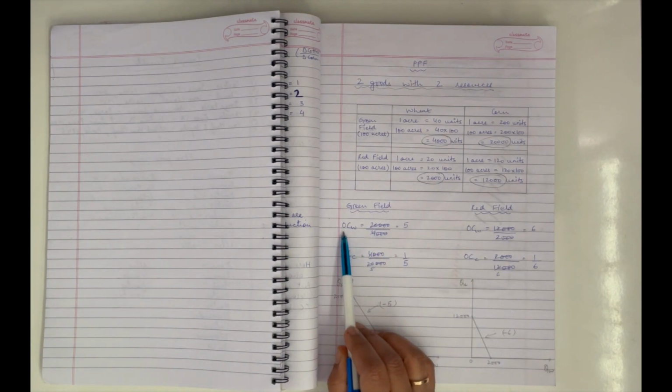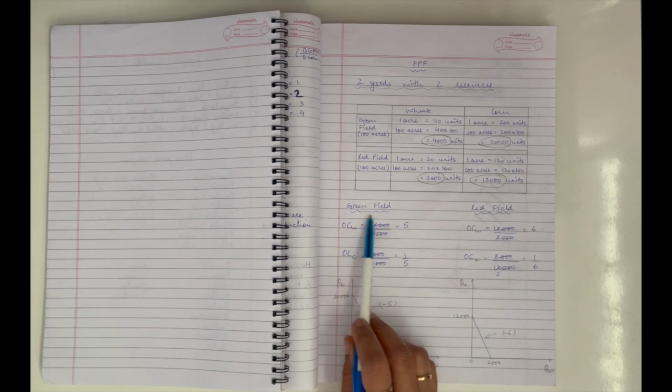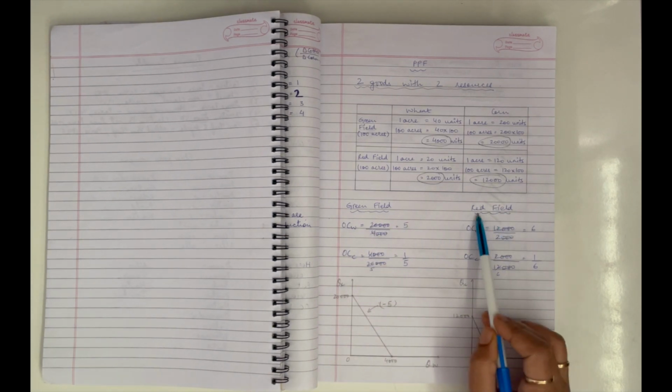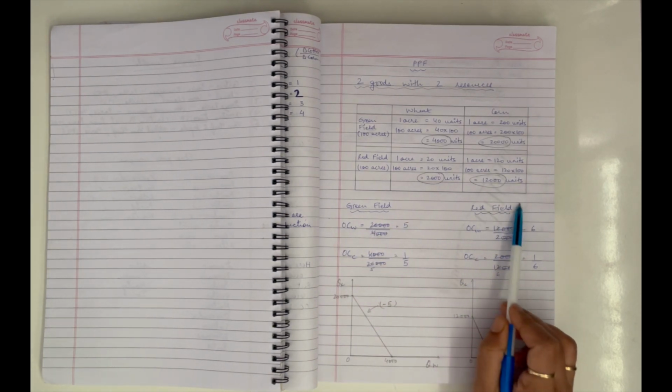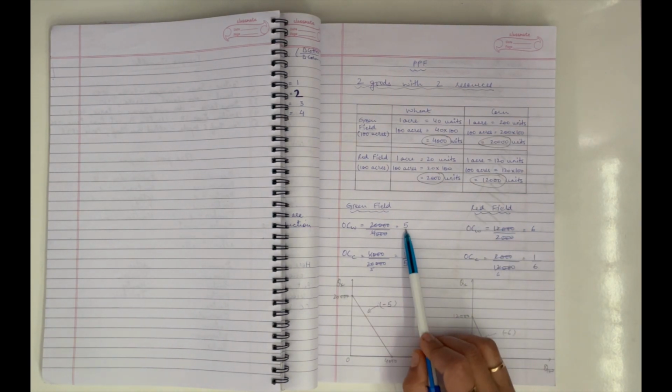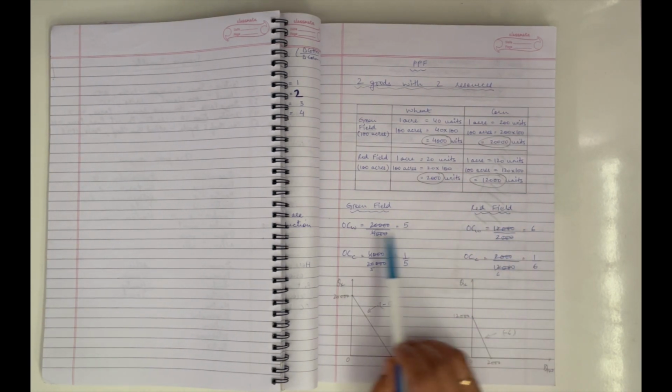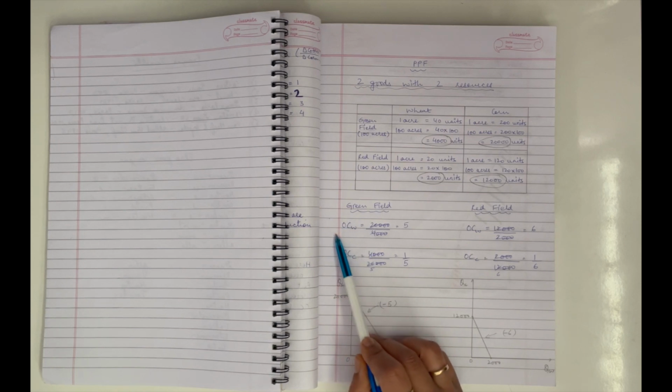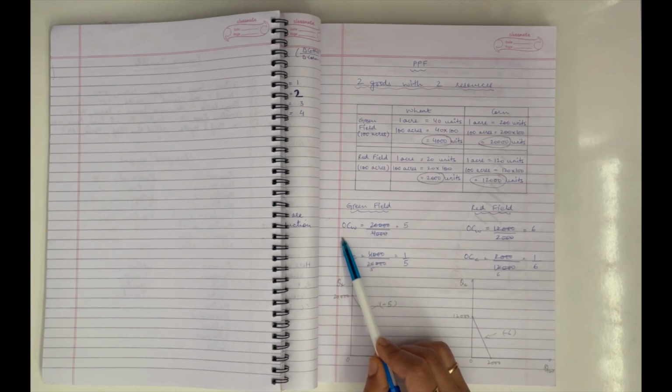Okay, so opportunity cost for wheat in the green field is 5. However, opportunity cost for wheat in the red field is 6. Since 5 is less than 6, that's why we will go for green field for producing wheat. Right?